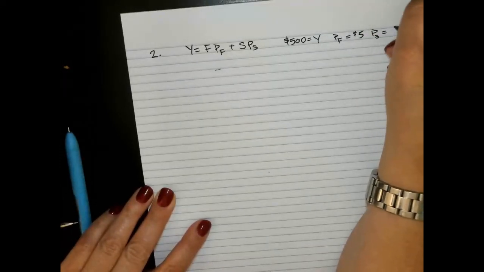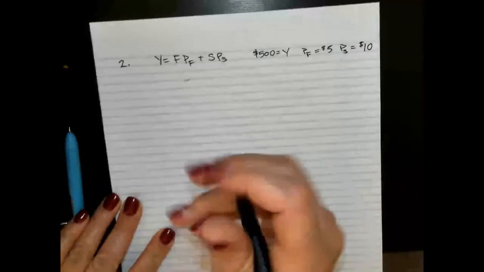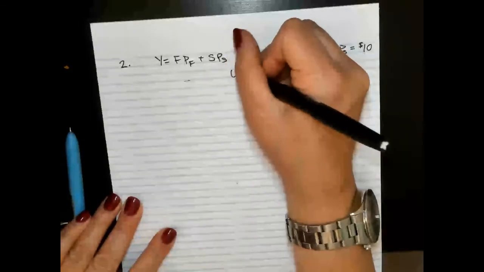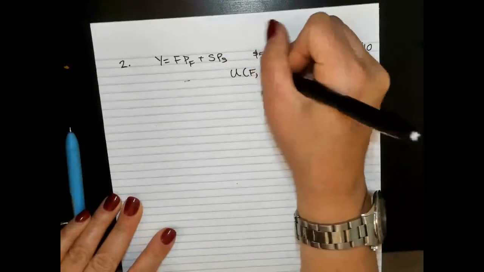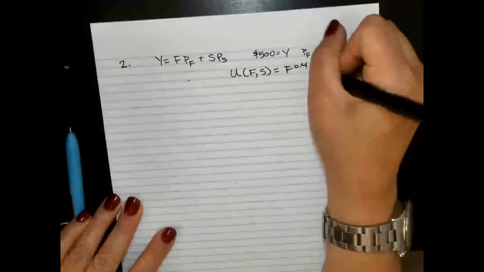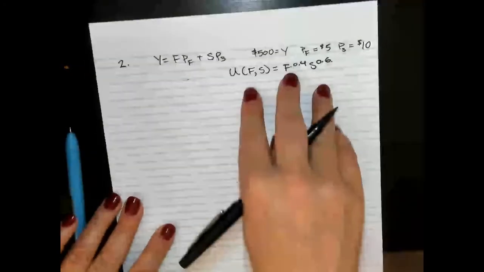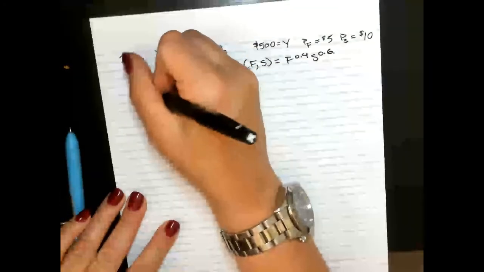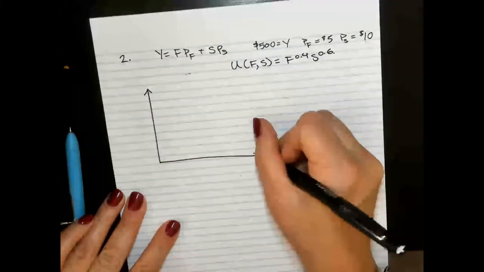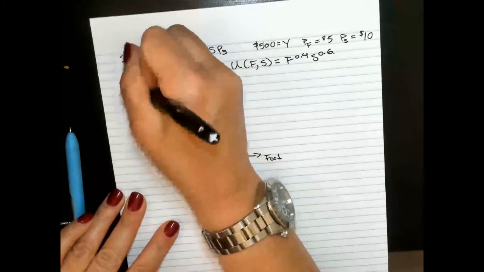And I know you probably think I'm being redundant, but I think it's really important to keep track of all of your elements in these and restate them, because it can be really easy to make a simple mistake and mix up the prices or something. So I like to always go through and state the conditions of the problem. So we've got food, we've got stuff.